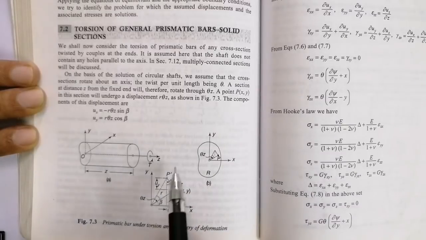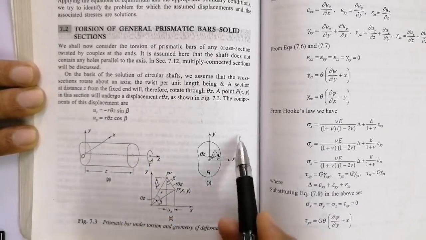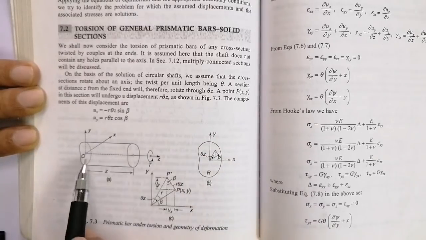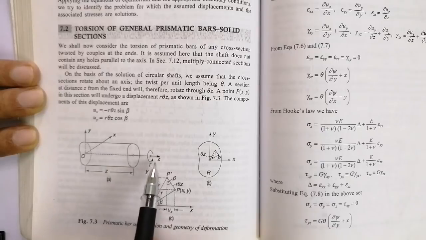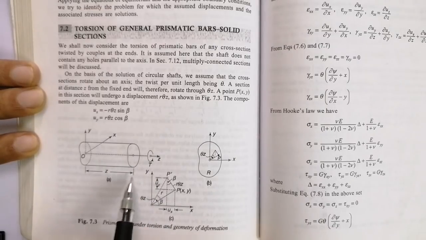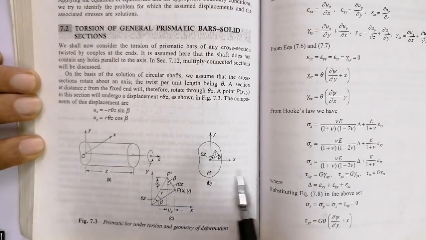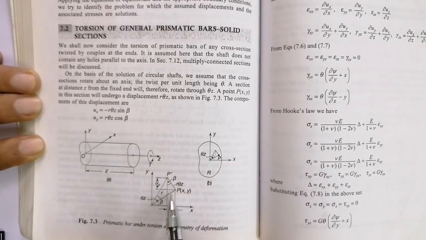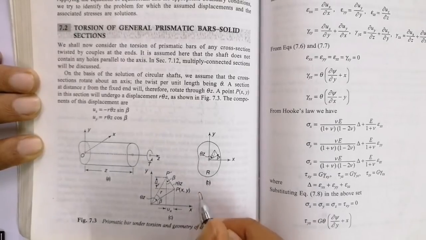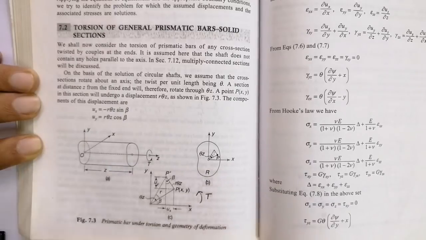Now, I am applying an anti-clockwise torque T on the shaft. Even though the axis is oriented along the z direction, don't confuse, I am taking the length of the shaft as z units. Now, let us see what happens if I apply a torque. I am analyzing this point P, which is lying in the xy plane. So, P is defined by P of x comma y. After the application of the torque T in the anti-clockwise direction, this P moves to P dash.